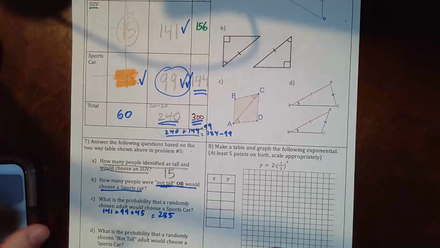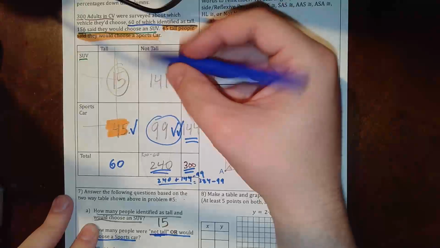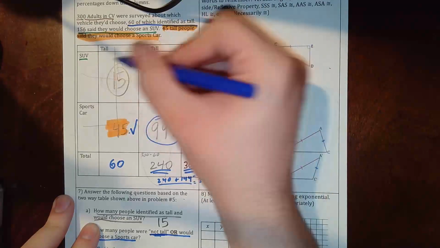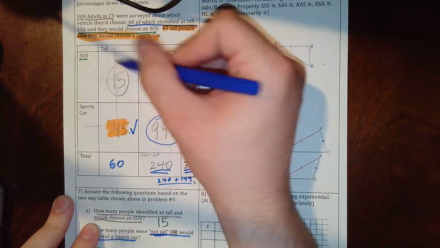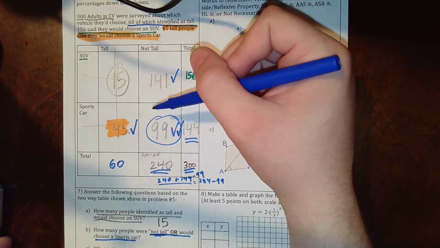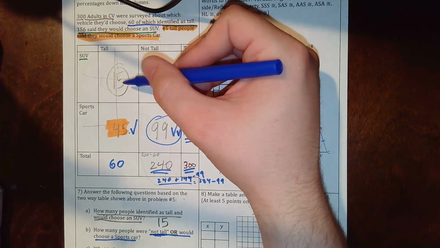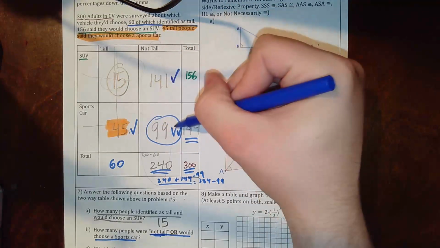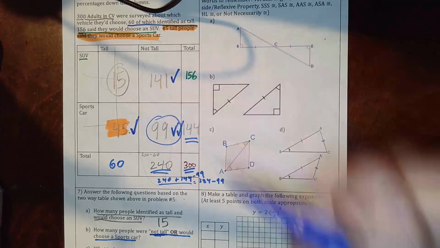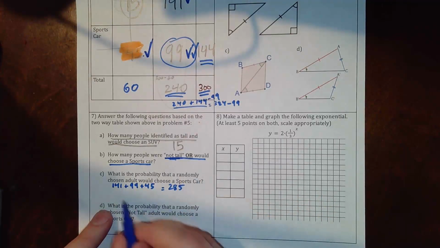Now here's the weird thing. You can use the complement rule, which means, look, the only people that we're not including are the tall people who enjoy SUVs. So if we took 300 and subtracted 15, what's 300 minus 15? It's 285. So these three numbers, there's many ways to figure out that the answer is 285.